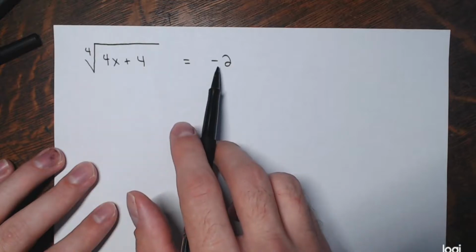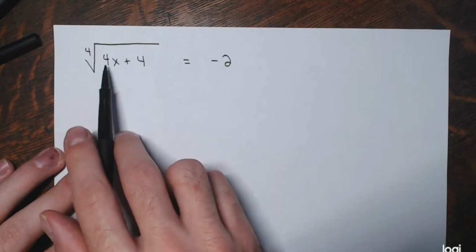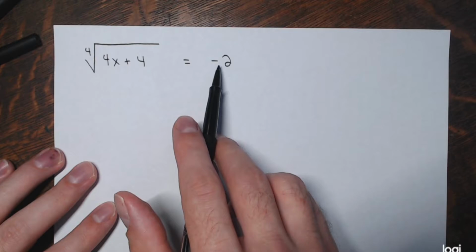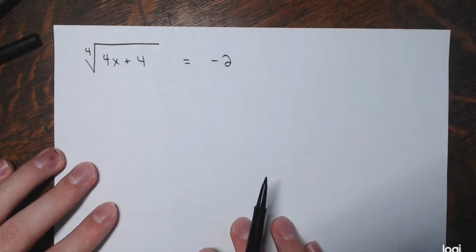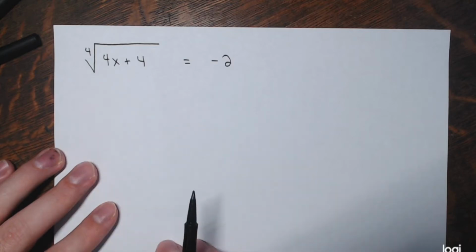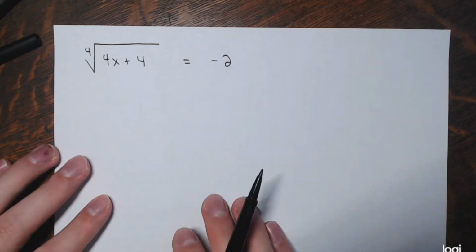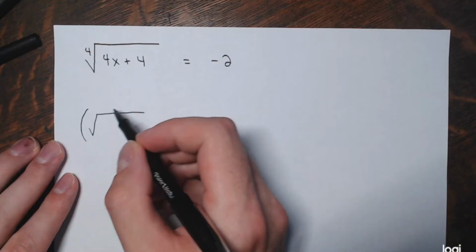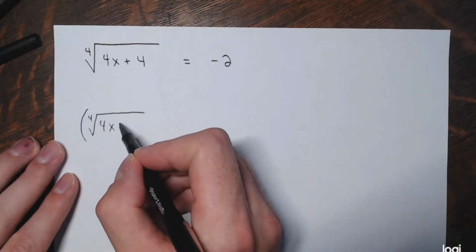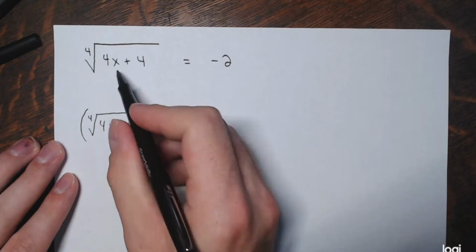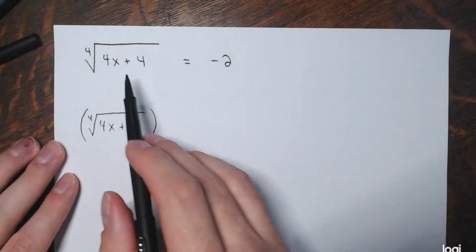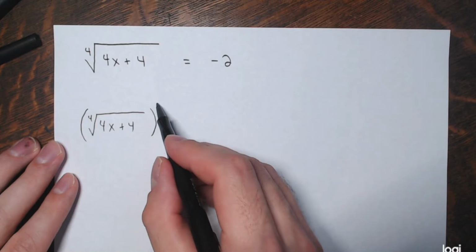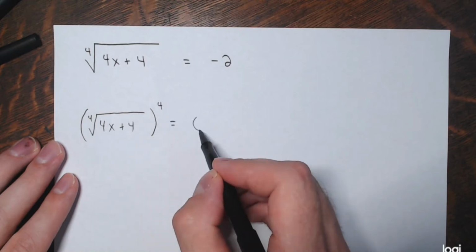So the result over here, what the fourth root symbol is equal to can't be negative, and over here it is a negative. So this will never happen. But let's go through it. All right, I take the left side. The radical is already by itself, and in order to undo that fourth root, I'm raising both sides to the fourth power.